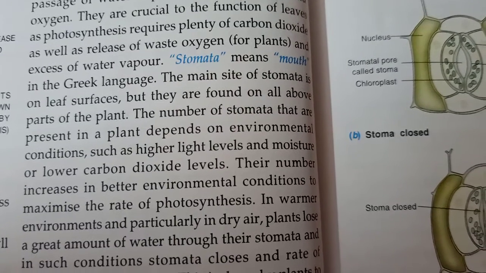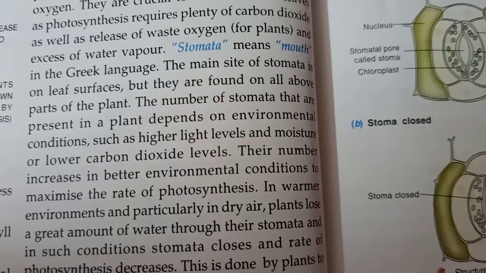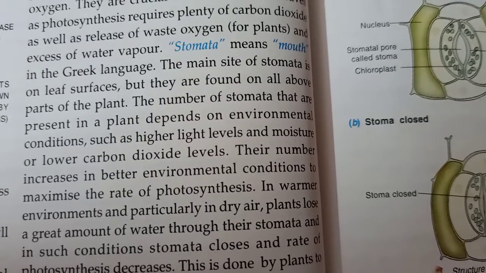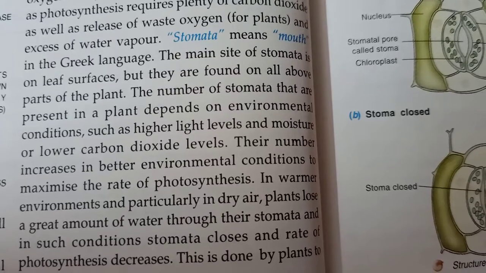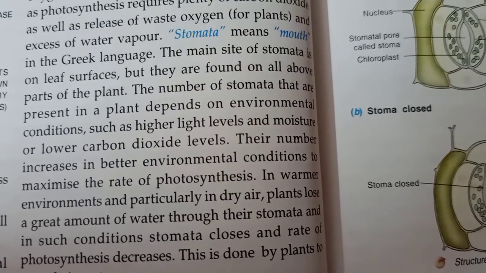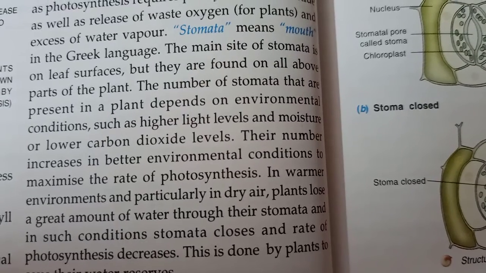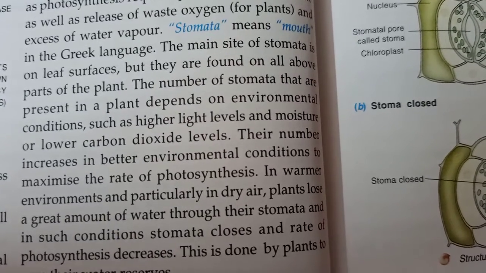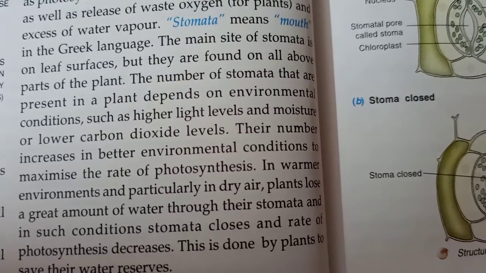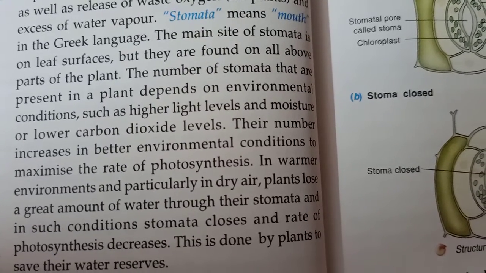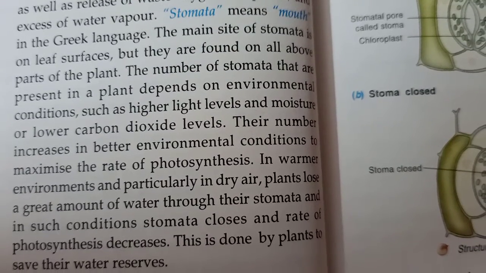The number of stomata present in a plant depends on environmental conditions such as higher light levels and moisture, or lower carbon dioxide levels. Their number increases in better environmental conditions to maximize the rate of photosynthesis.